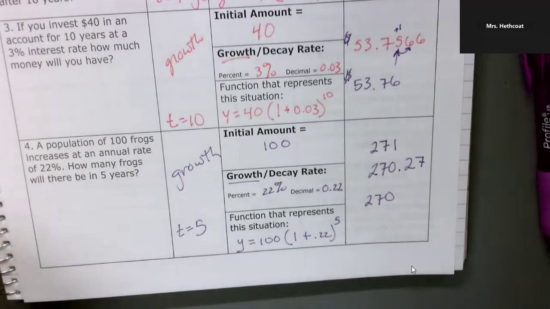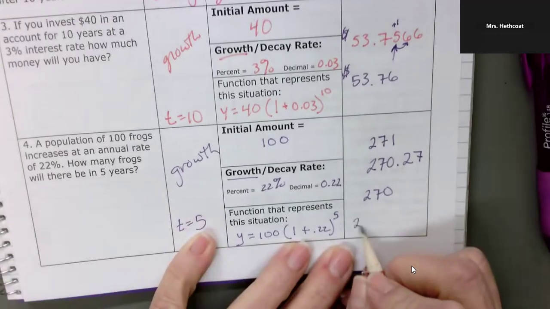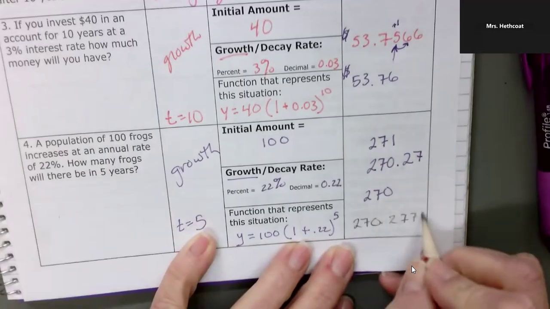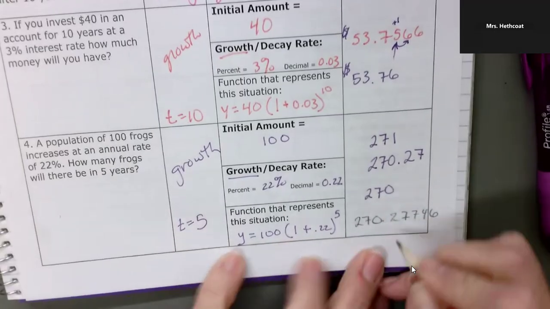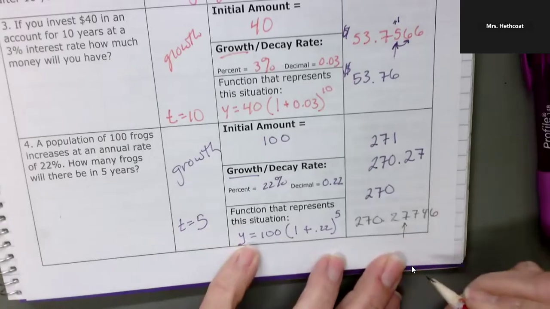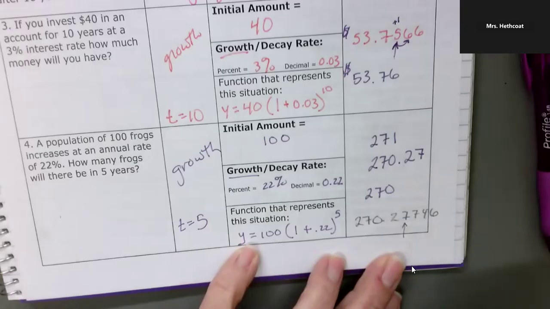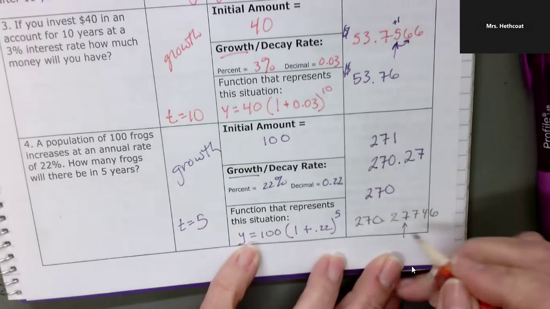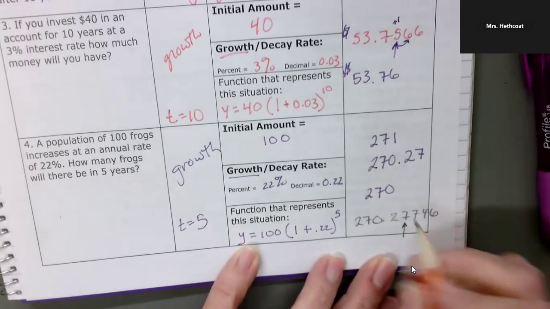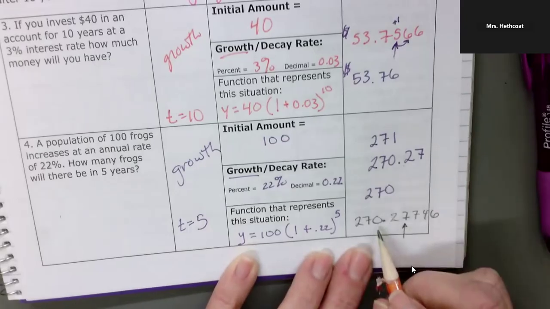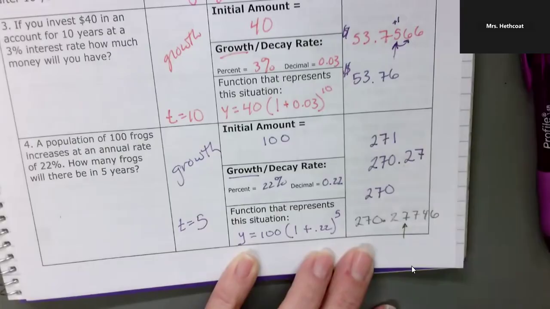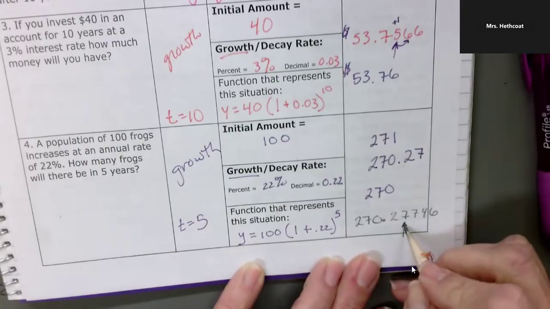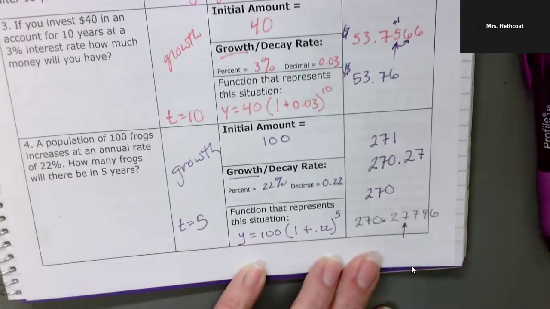I would like to comment that if our answer had been 270.27746 or something like that, and you rounded to the hundredths column, unless the directions told you to, I would mark this wrong, because there's no reason to round to the hundredths column. It makes sense to round to the ones column because you don't do partial frogs. But if you round to the hundredths column, I'm going to think you just treat everything like it has pennies. And frogs don't have pennies, so there's no purpose to rounding there, unless the directions said to round to the hundredths column, right? So be careful on that.